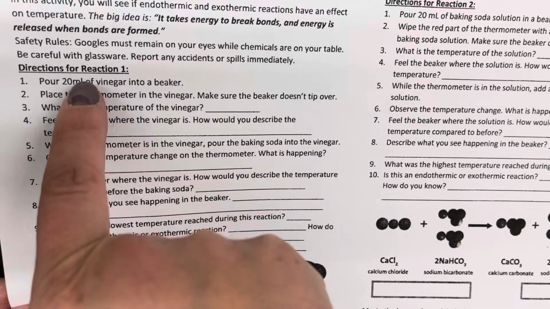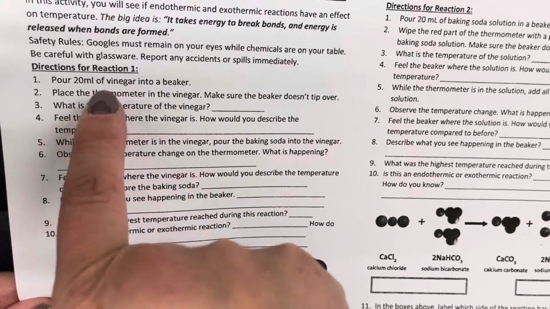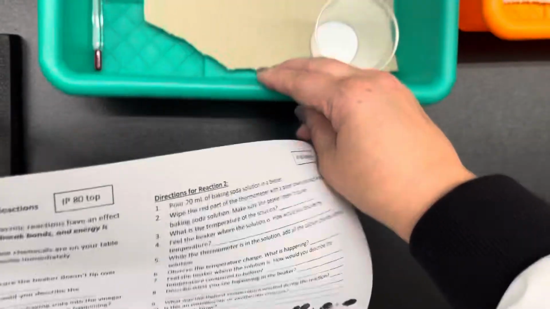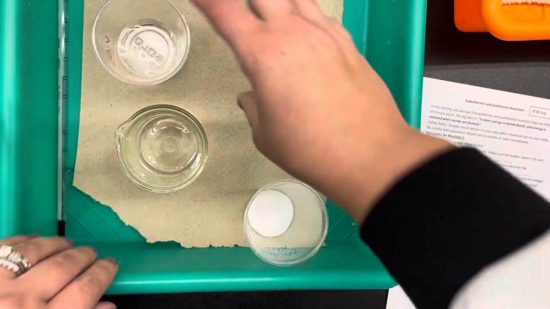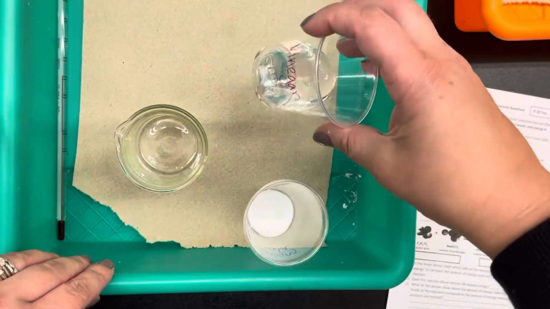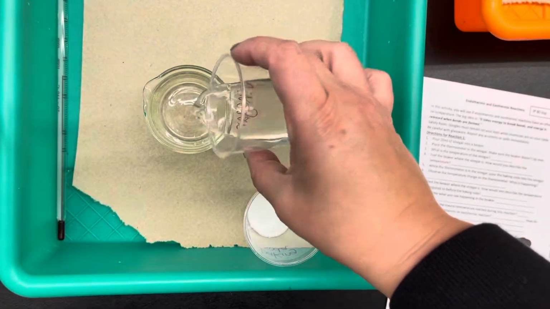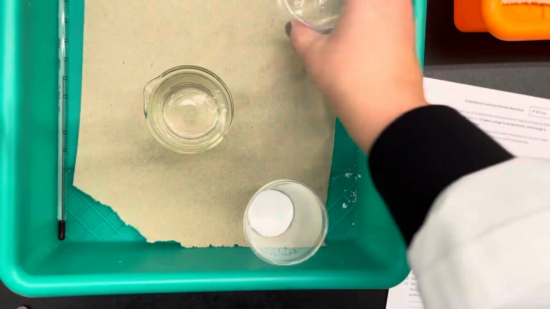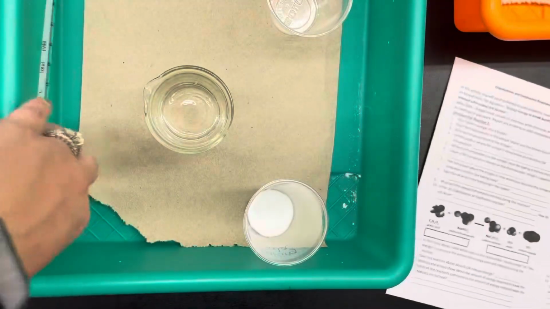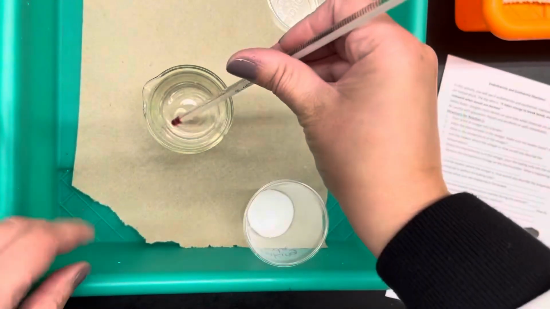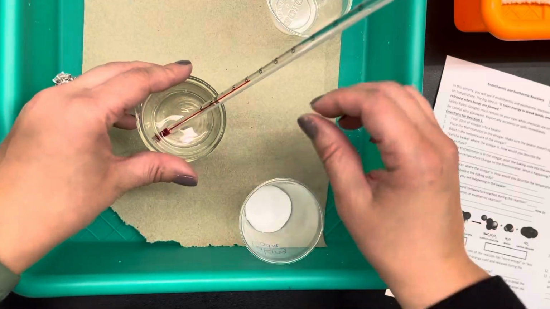Directions for reaction 1. Pour 20 milliliters of vinegar into a beaker. So you have a beaker, a cup labeled vinegar, and you're going to pour the vinegar into the beaker. Then it says place the thermometer in the vinegar beaker. Make sure that it doesn't tip over. I'm going to put the thermometer into the beaker.